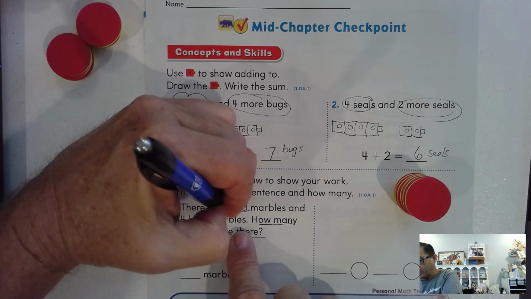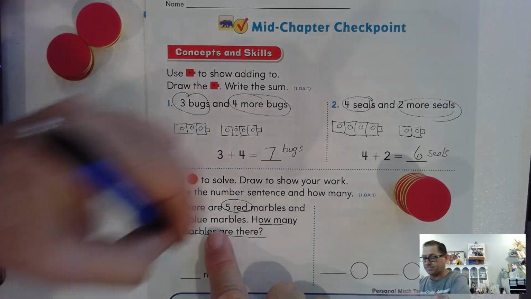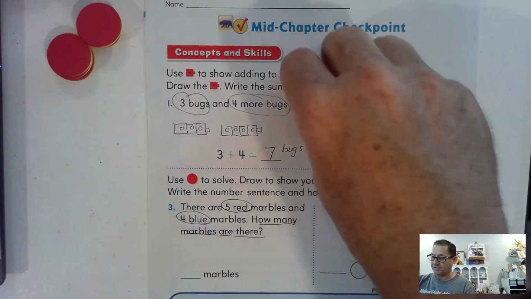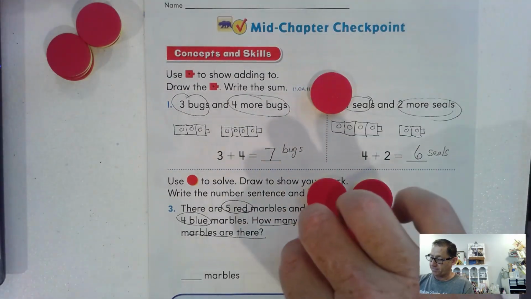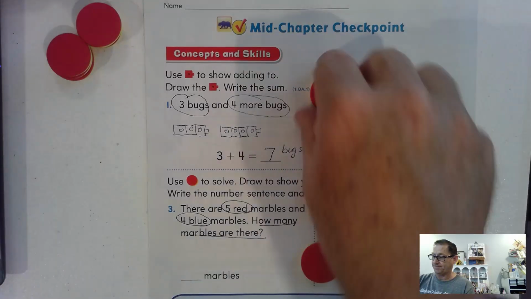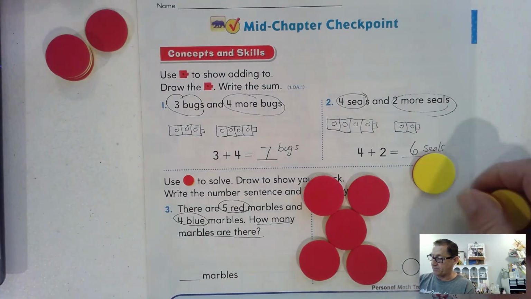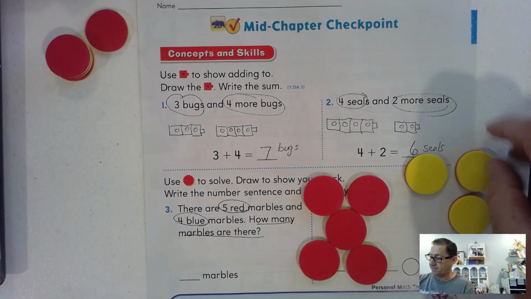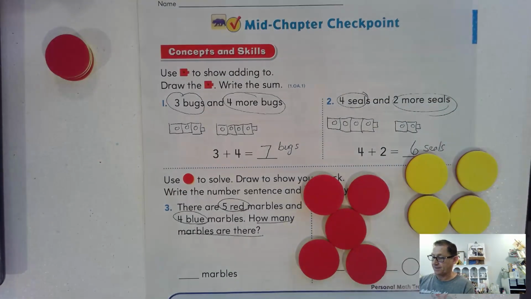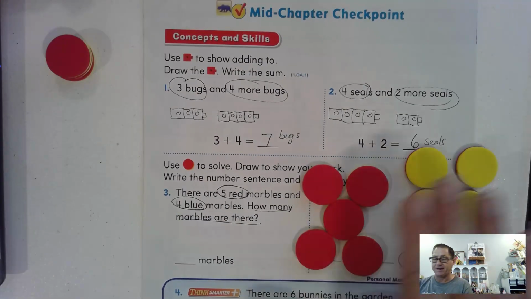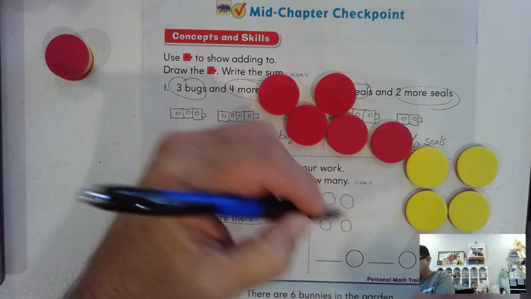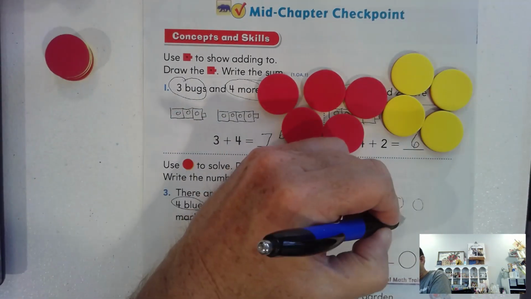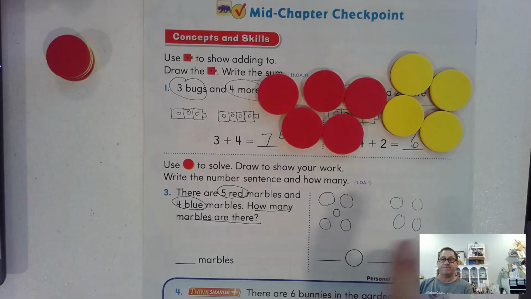So let's start with knowing that there's 5 red marbles and 4 blue. So what does that look like? So we're going to put 5 red, and I'm going to use the yellow side to represent the 4. 5 red, 4 blue. So draw it. Okay, 5 red, 4 blue.